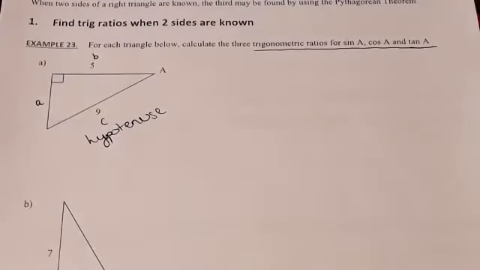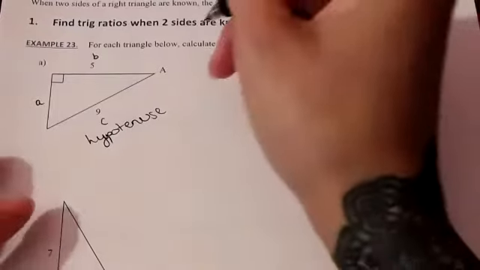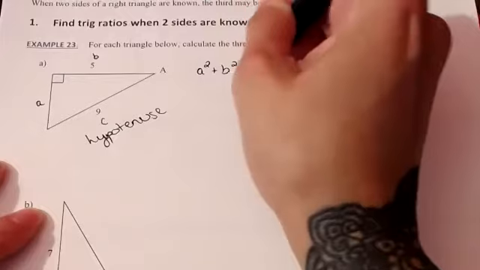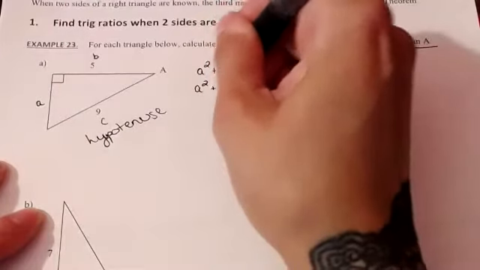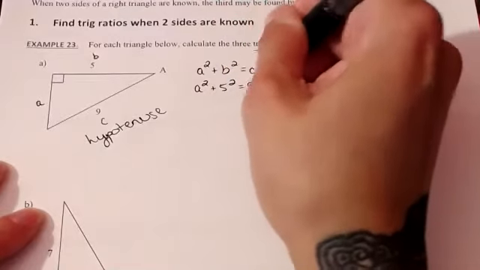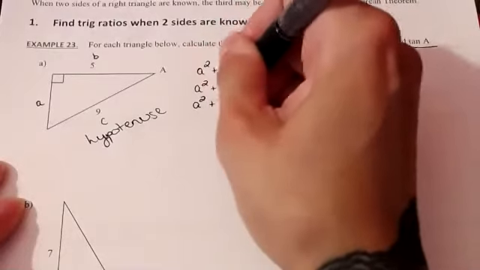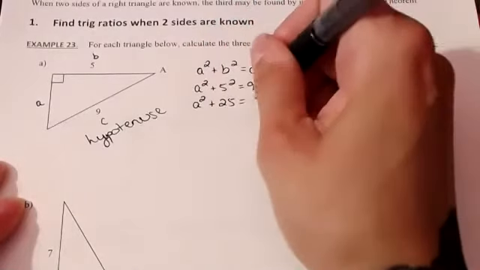Let's use our Pythagorean theorem. Would someone give me the equation that we're going to use in this case? A squared plus B squared equals C squared. And now fill that in. With our, A squared plus 5 squared equals 9 squared. Yeah, exactly. A squared plus 5 squared equals 9 squared. Let's go through the motions here. 5 squared is 25, 9 squared is 81.